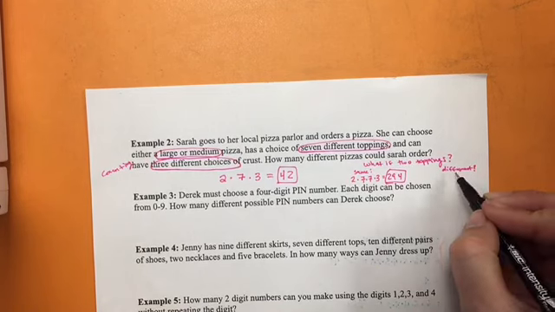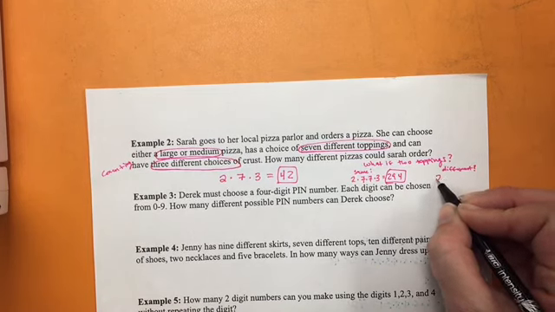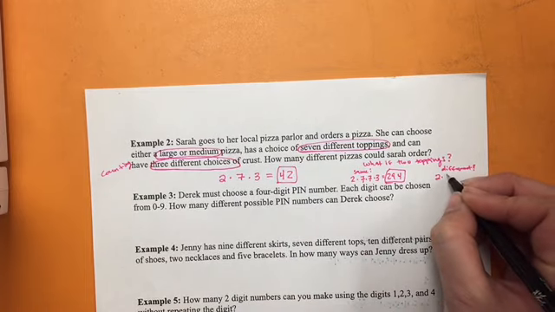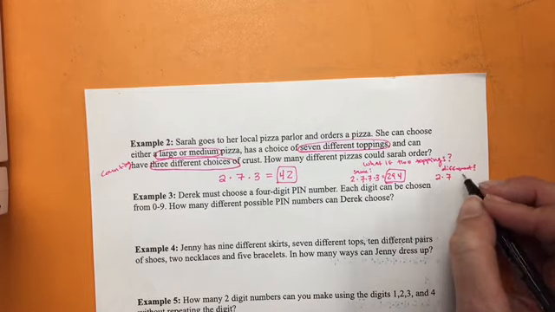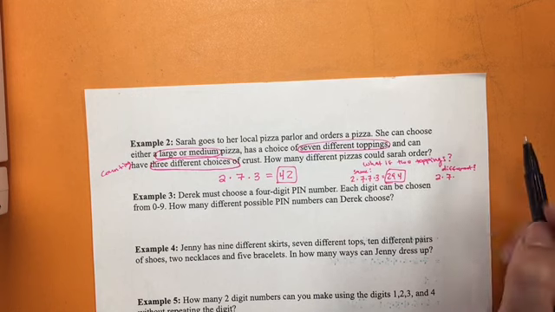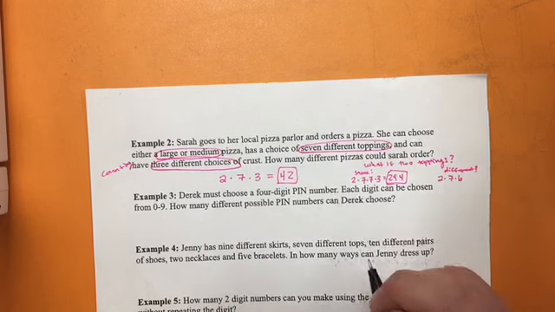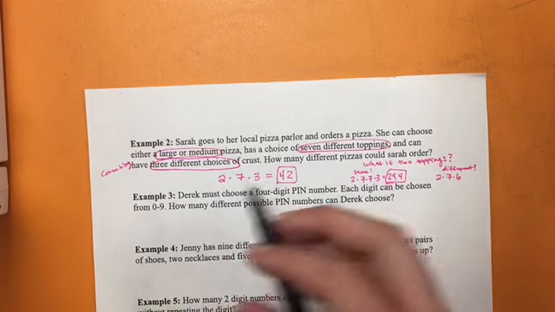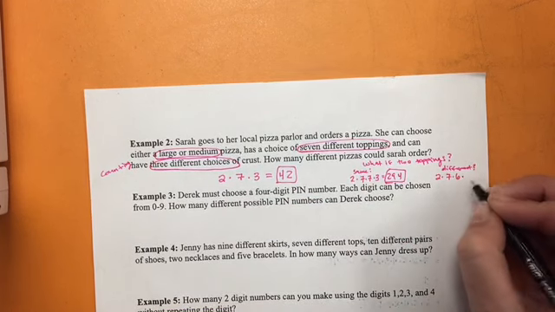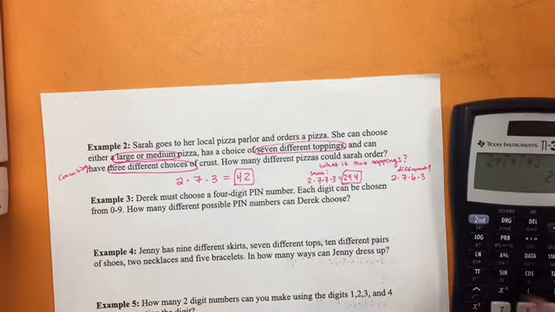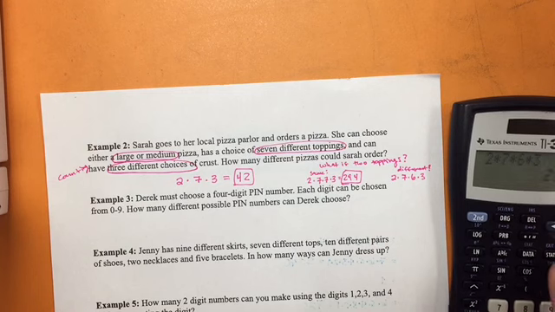But if it was a different topping, I could choose from 2 sizes. My first topping I could pick from all 7, but once I've used a topping, if they don't allow me to use the same one again, I only have 6 to choose from now. And then the crusts I can pick from 3. 2 times 7 times 6 times 3.